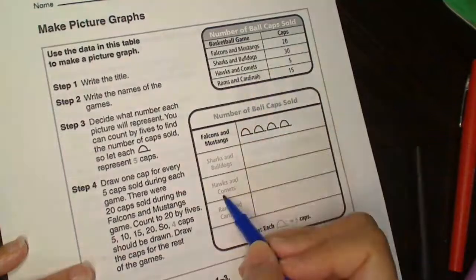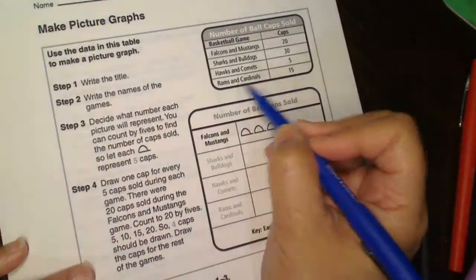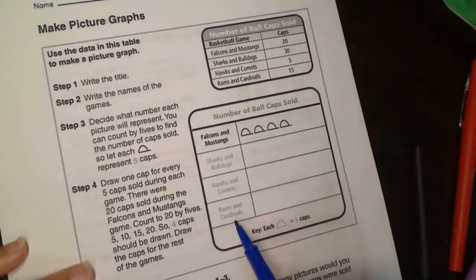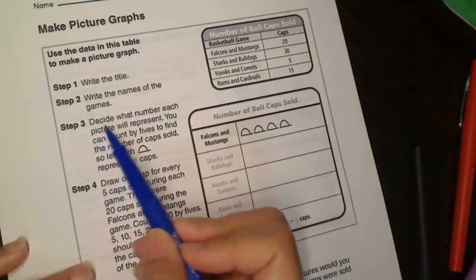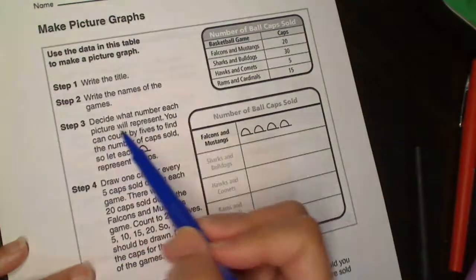Hawks and Comets right here. And Rams and Cardinals right here. Okay, those are the games, the basketball games. Then it says decide what number each picture will represent.